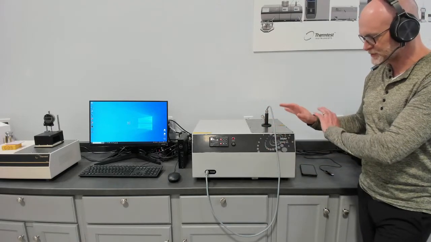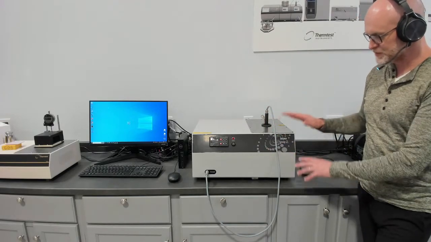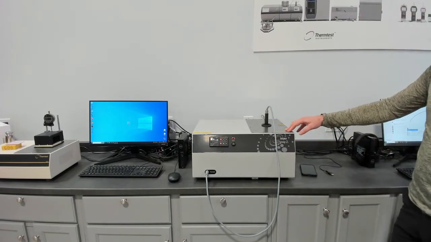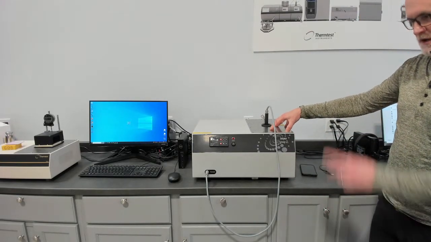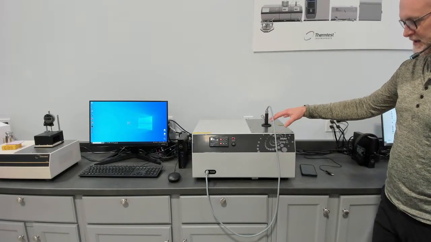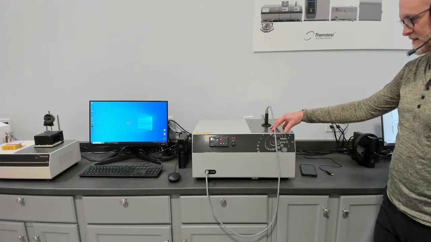This has an integrated temperature platform, which this one is 10 to 200 degrees Celsius, but overall they can be packaged from -160 to 300 Celsius. This is following the same additional methods available on the MP series, ASTM D7896.